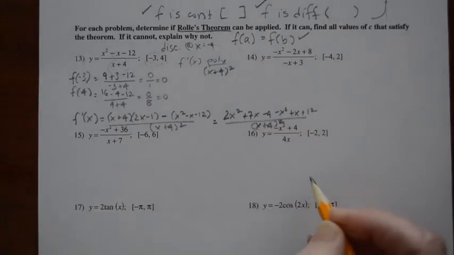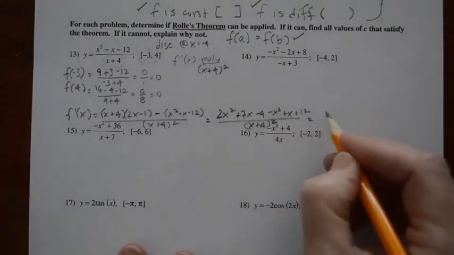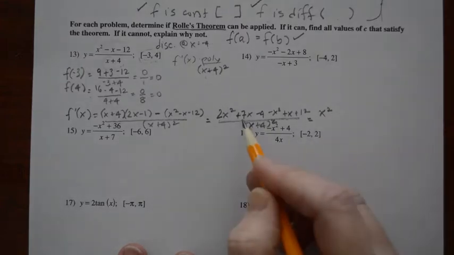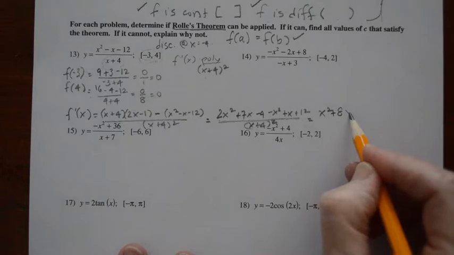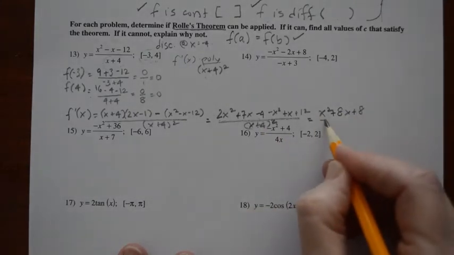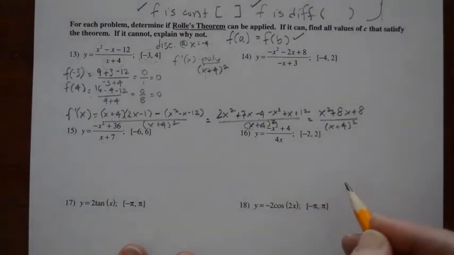squared. All right, I'm going to clean up the numerator. 2x squared minus x squared is x squared. 7x plus x is plus 8x. Negative 4 plus 12 is positive 8, all over x plus 4 squared.